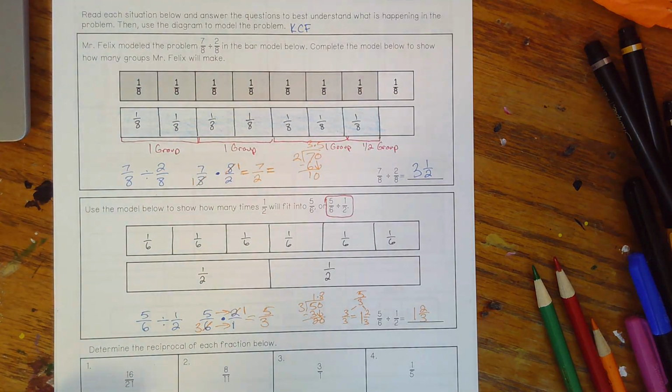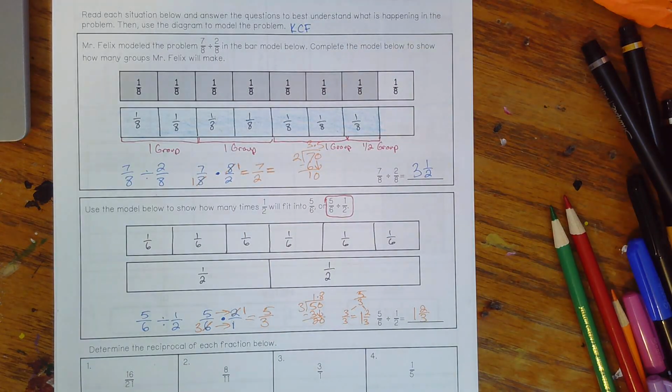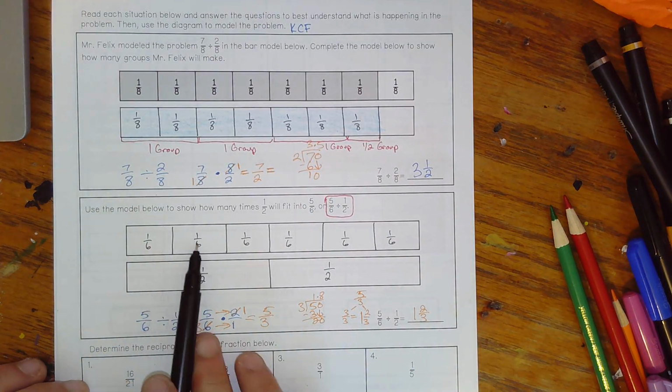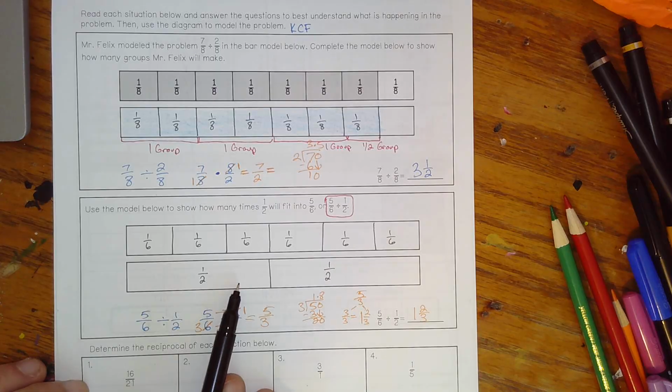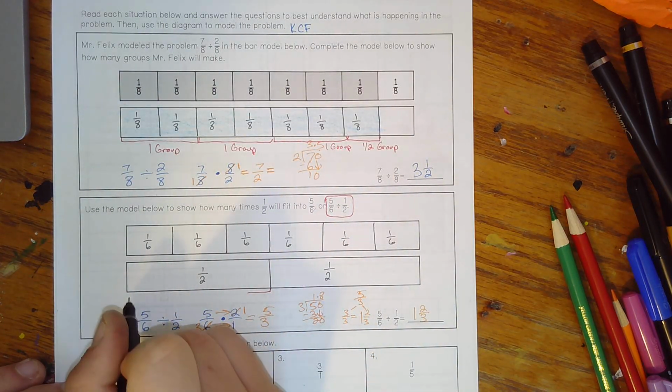So let's see how we can group this. If 1 is 3 over 3, then I should have 1, 2, 3 that fits in this half. So this should be my one group.